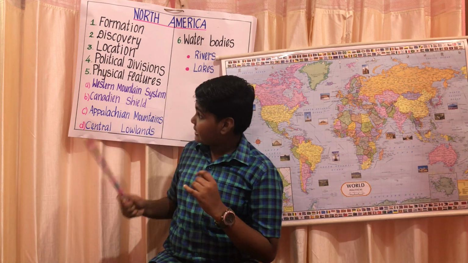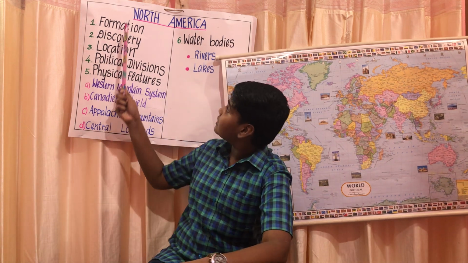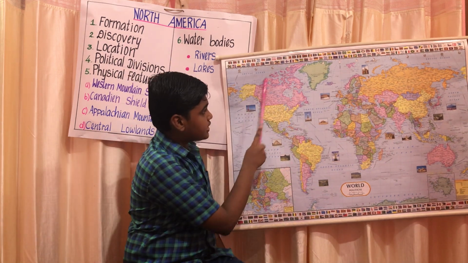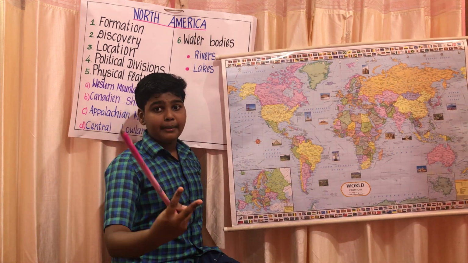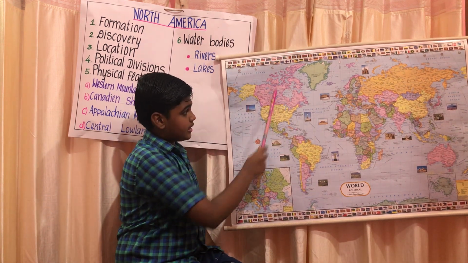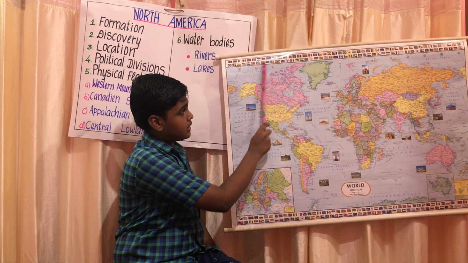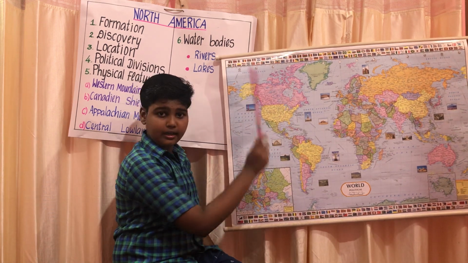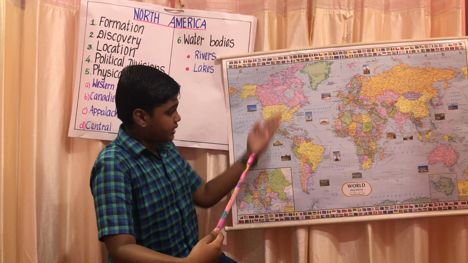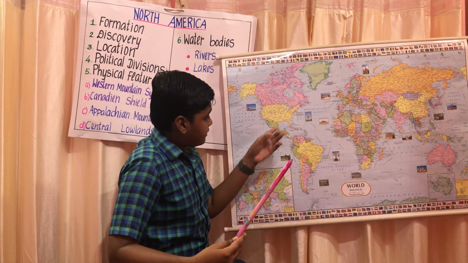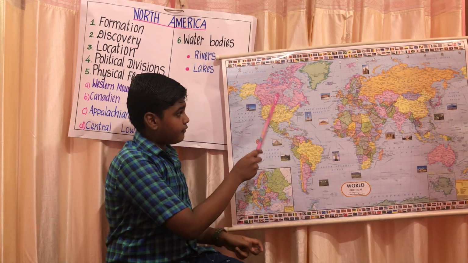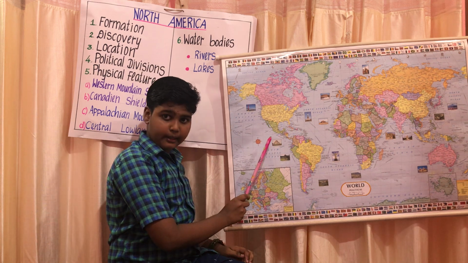Like that, of the continents which were formed, one of them is North America. So this is North America. There are two Americas, right? This is Central America, this part everything is North America, and this is South America, which is North, South, right? And this is Central America. Now we are going to take North America, right?